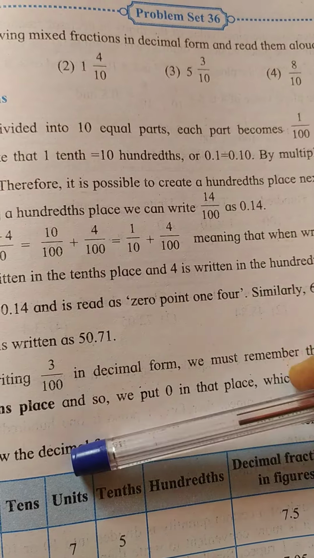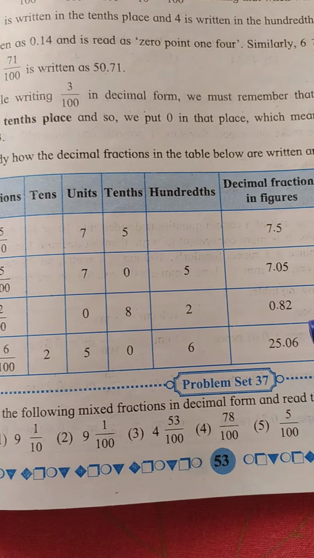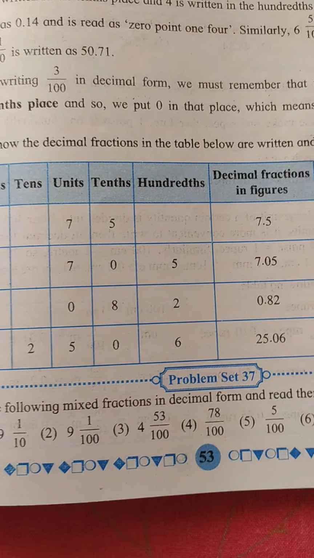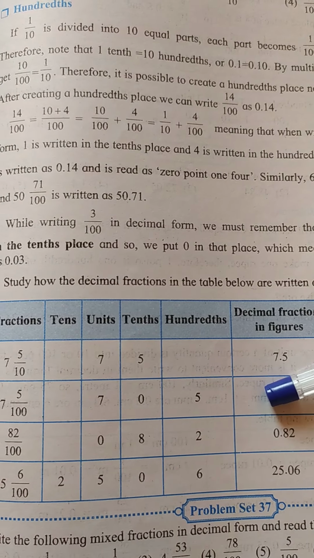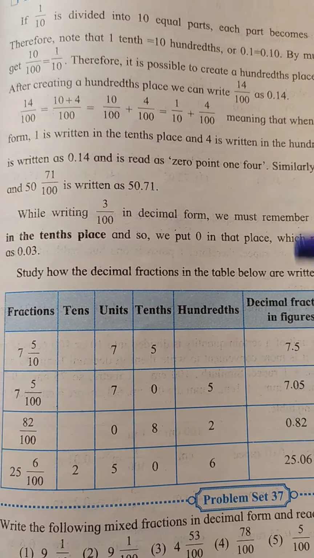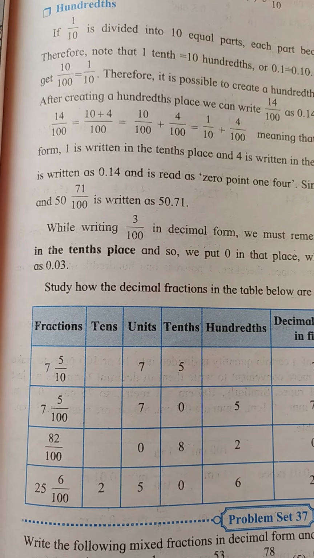Now children, after you finish exercise 36, this is just for your understanding. You can straight away come to problem set 37. You need not write all this. You can go through what is there in your textbook, understand it as I have explained to you, and then come straight to problem set 37.